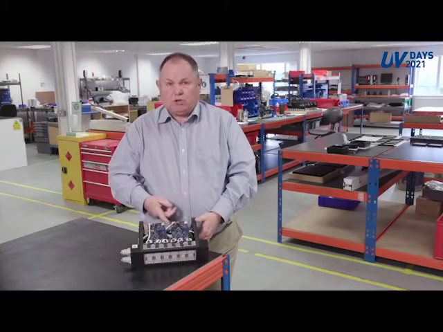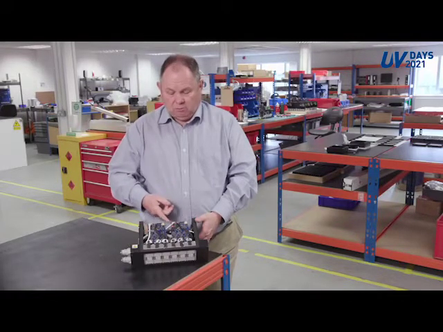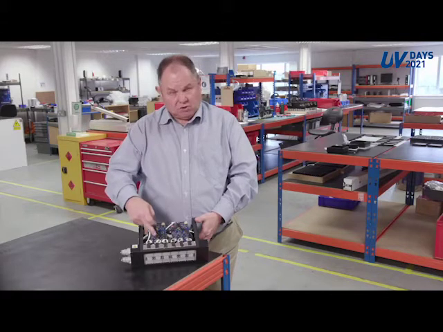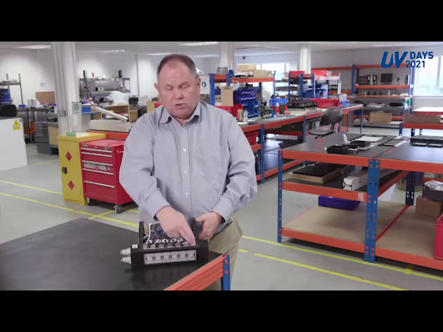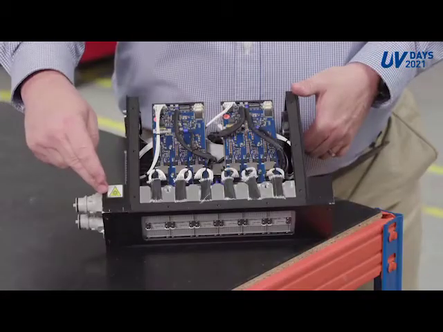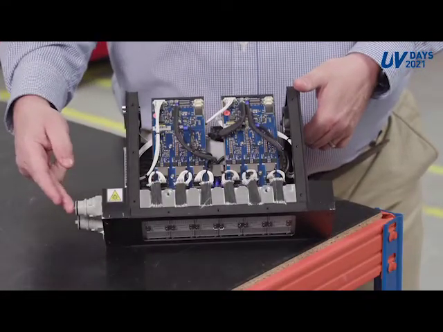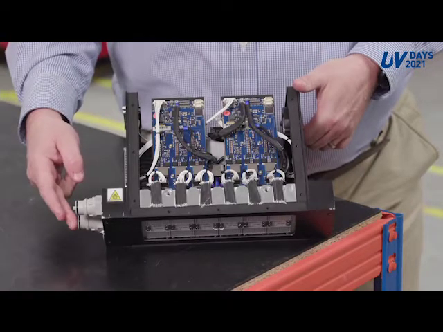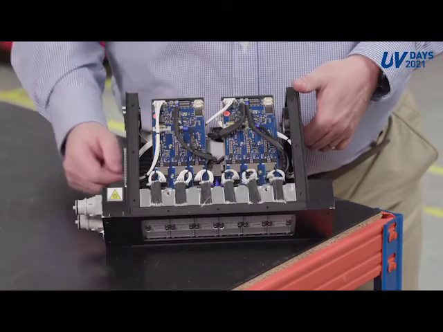As you can see, this water-cooled version of an LED system also has drive cards, the same as the air-cooled system, and water-cooled modules at the bottom. In this case, the manifold pumps the water in here and removes it from here, instead of having air-cooled heat sinks which are cooled by fans.